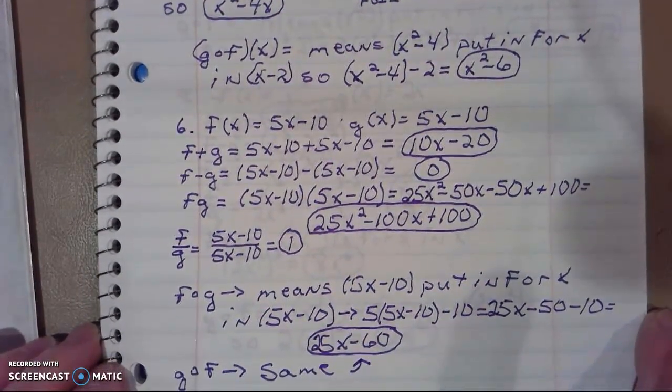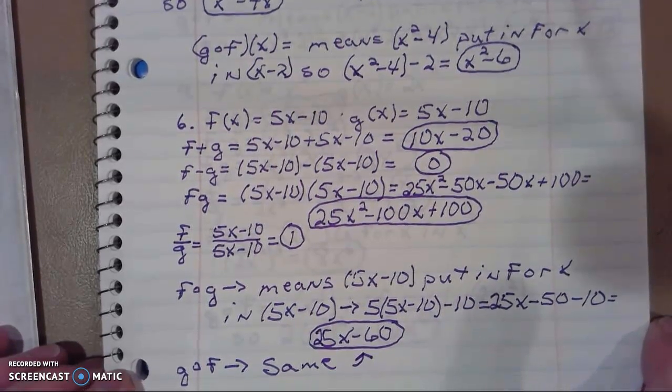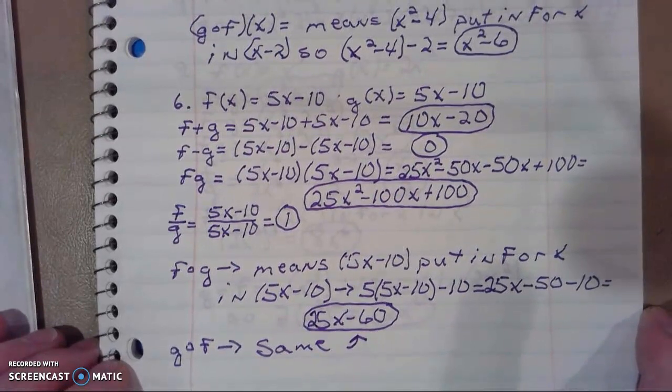We have 5x minus 10 and 5x minus 10. We add them together. We subtract them. We multiply them together with FOIL. We divide them. Then we find our composite function.